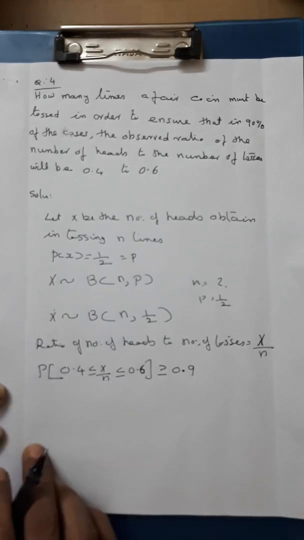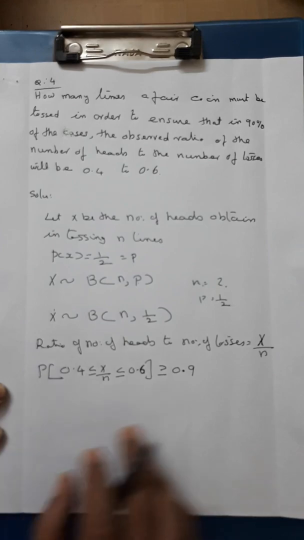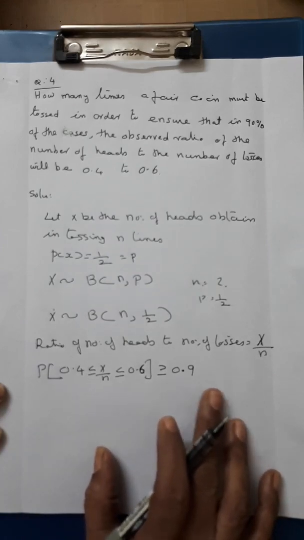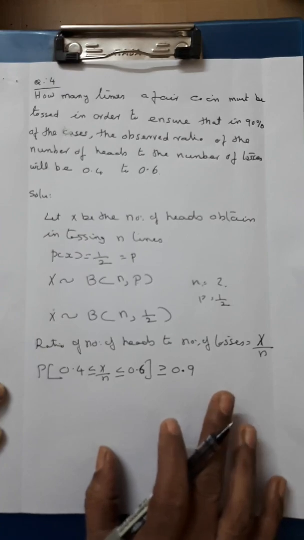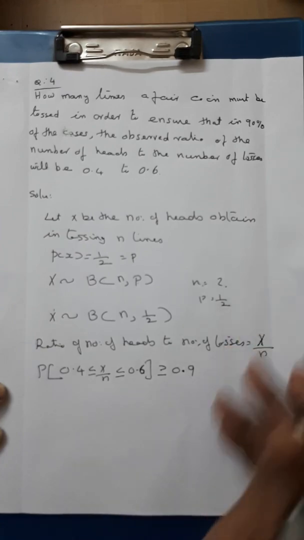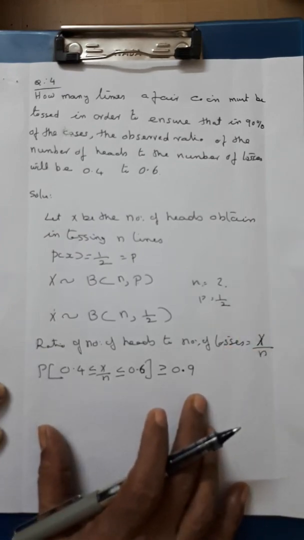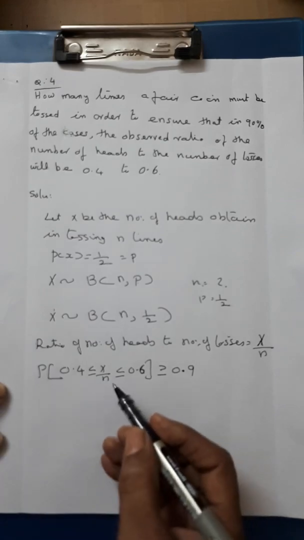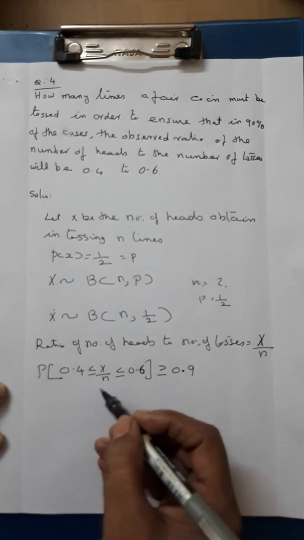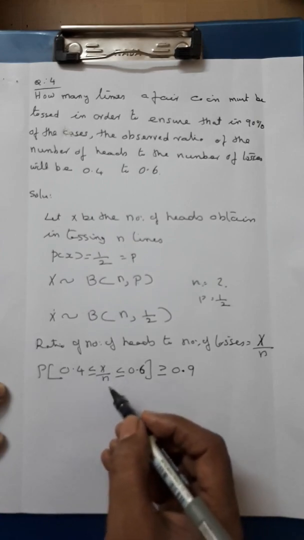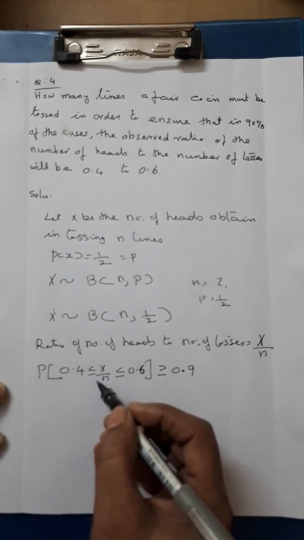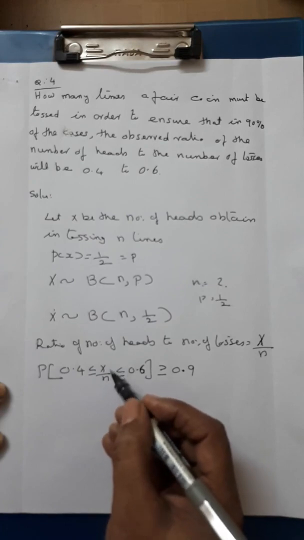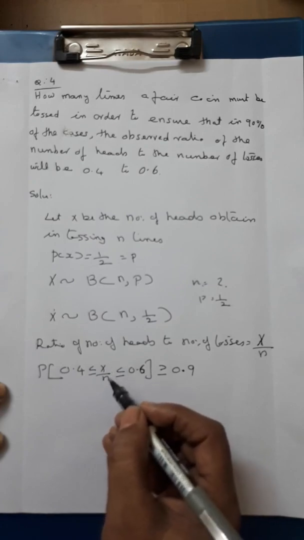So we are using Chebyshev's inequality for solving this question and finding n. For applying Chebyshev's inequality, we need to find the mean and variance of the random variable x by n. So let us calculate them.